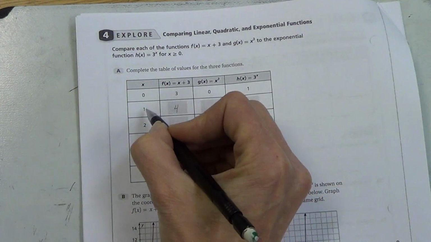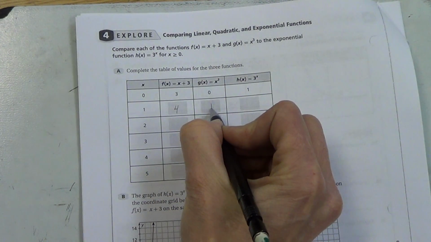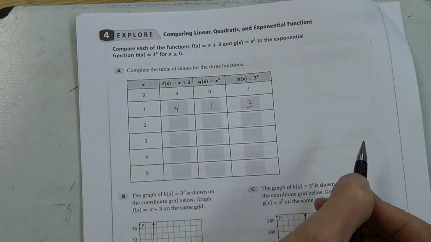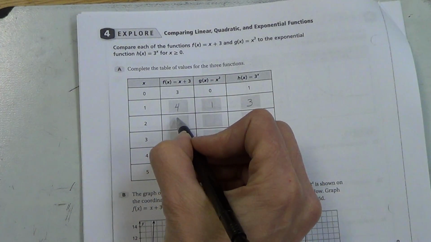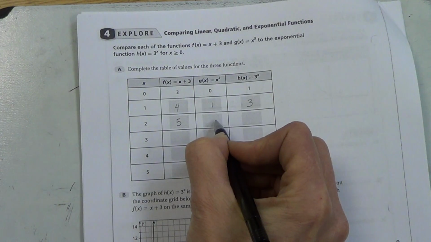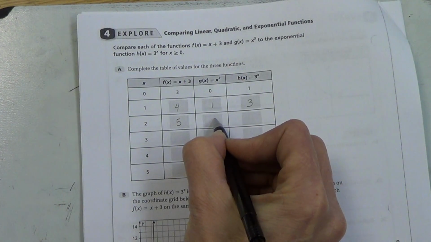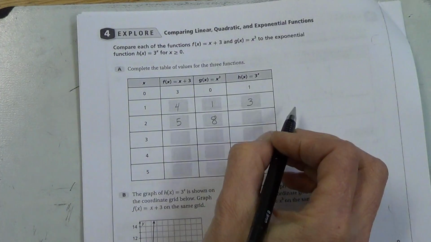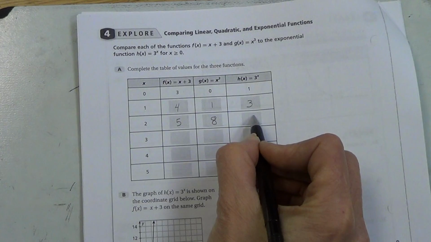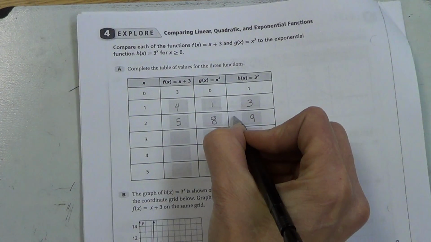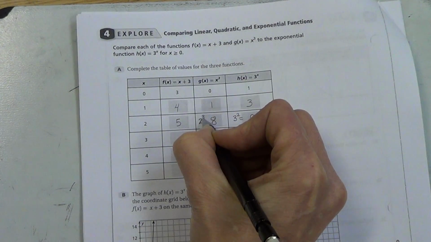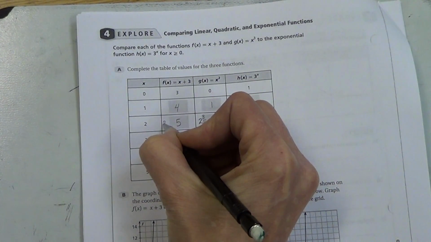1 plus 3 is 4, 1 cubed is 1 times 1 times 1, 3 to the first is 3. Then 2 plus 3 is 5, 2 times 2 times 2 is 8, 3 times 3 is 9. So I want to make sure that you're doing these right. You go 3 squared. Here you're going 2 cubed. And here you're just doing 2 plus 3.